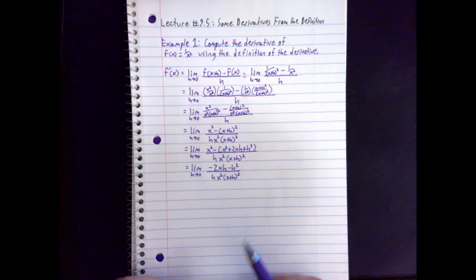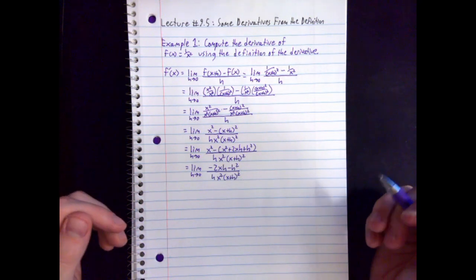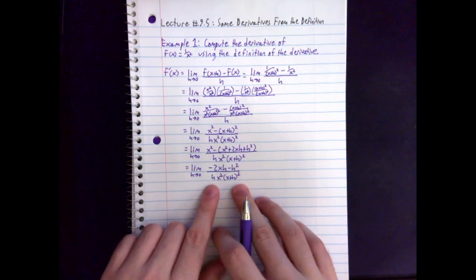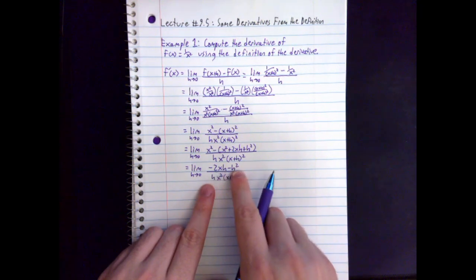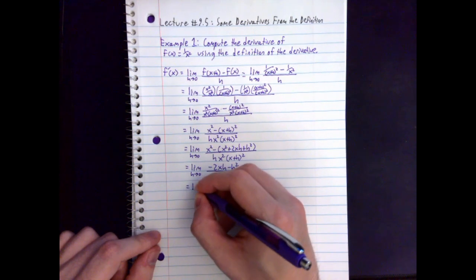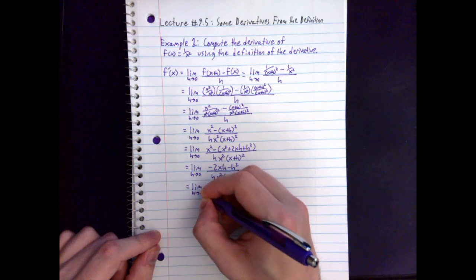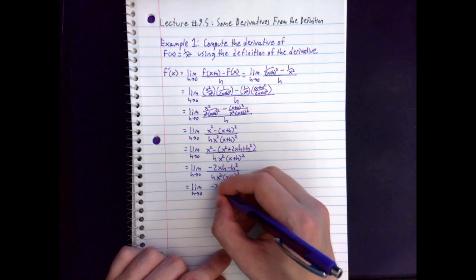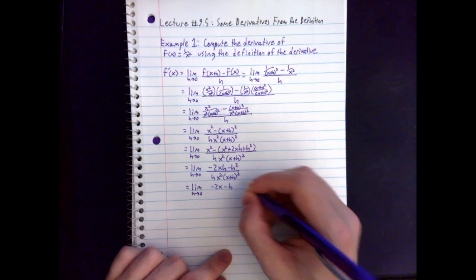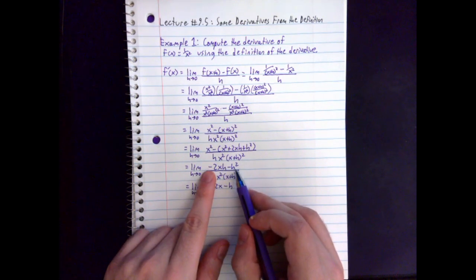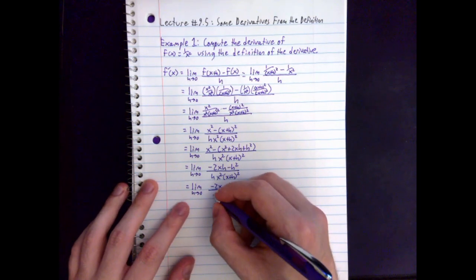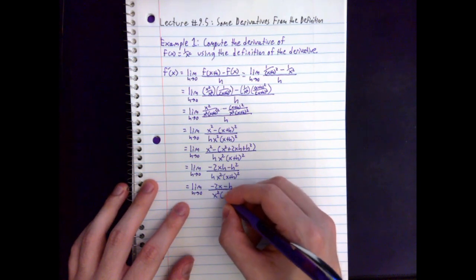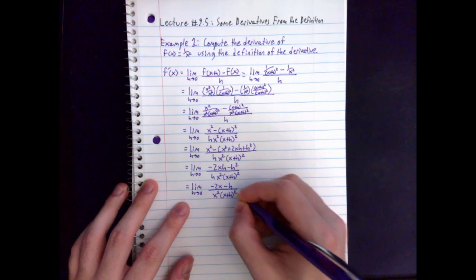And now look what happens, which is what we sort of always hope happens in these computations. This h in the denominator here cancels with one of the factors of h in each of these two terms. So this is going to be the limit as h goes to 0 of negative 2x minus h. So this h and then one of these h's have gone away. And then the h in the denominator is gone, so I get x squared times x plus h squared.